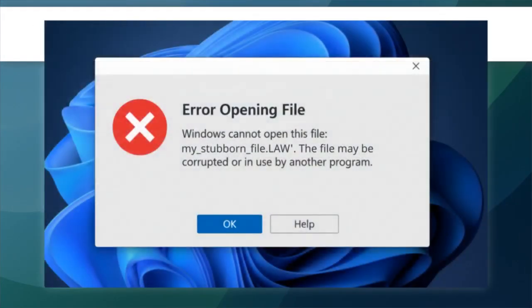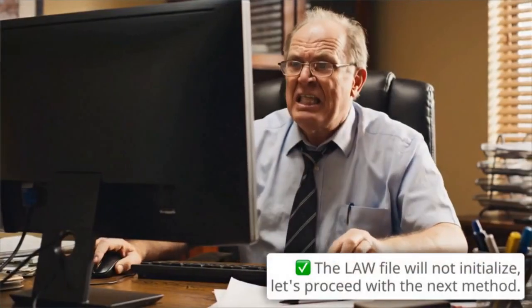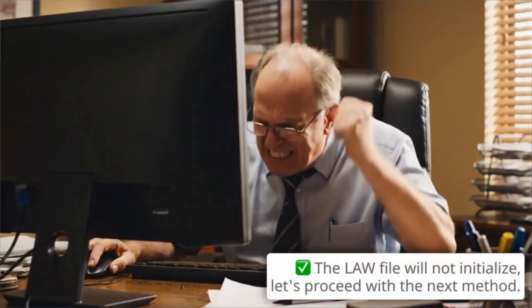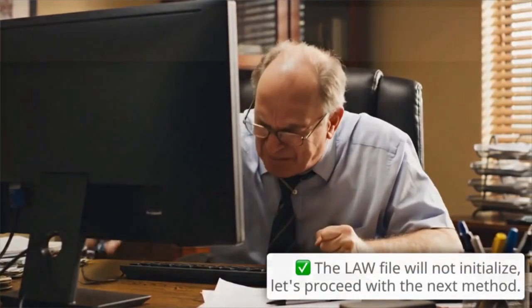If the LAW file won't budge, stay calm. The stubbornness of the file suggests a specific weak spot. Let's test these common failure points immediately to see where the problem is originating.